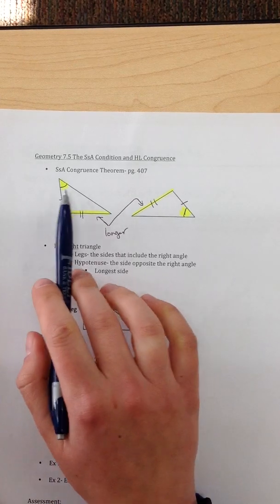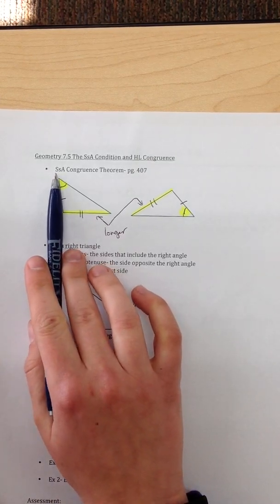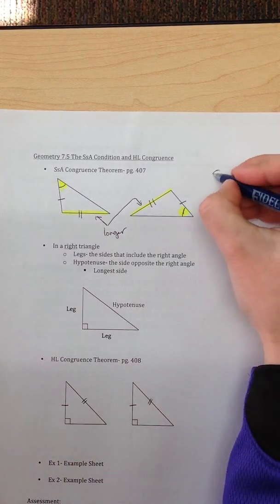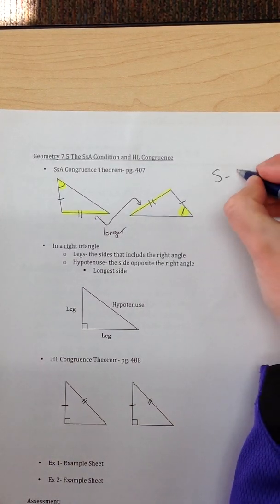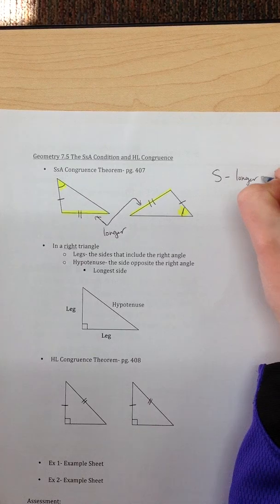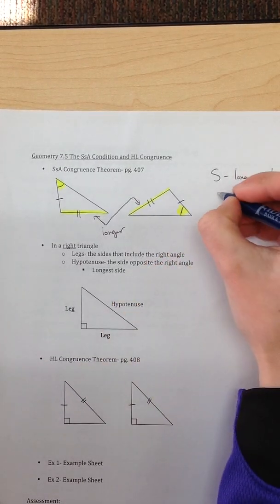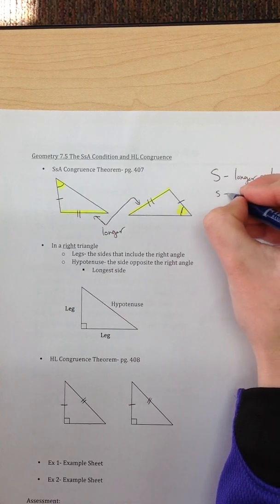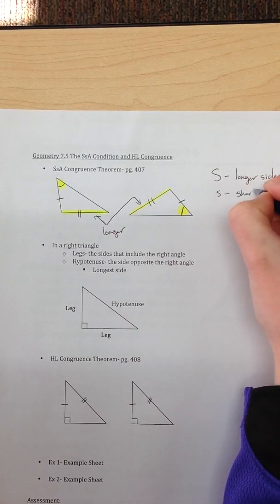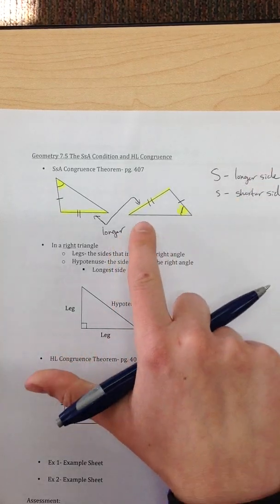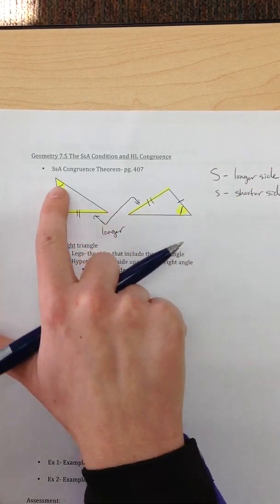So you can tell here, see how they did a capital S, a lowercase s, and then a capital A. When you do this, your capital S is your longer side. Then the next thing you've got to have is your shorter side, so a small s for your shorter side. And then opposite your longer side, you've got to have the angle.